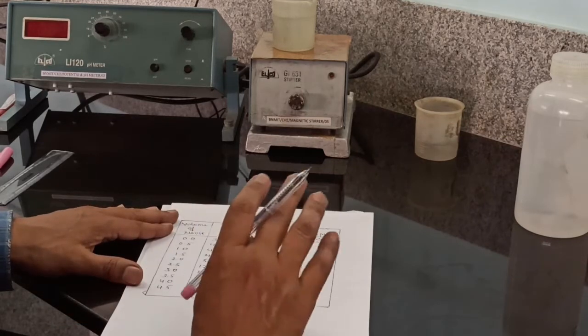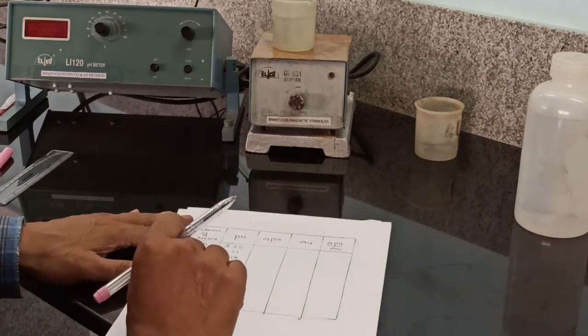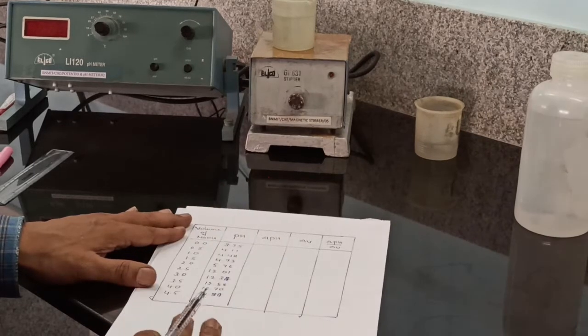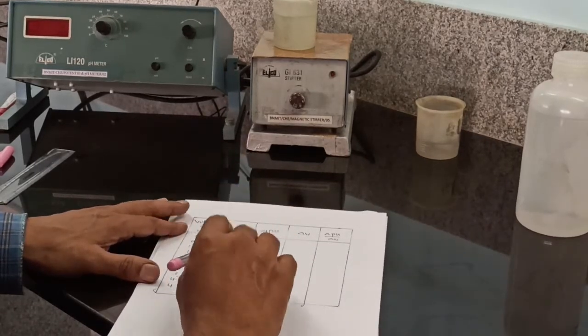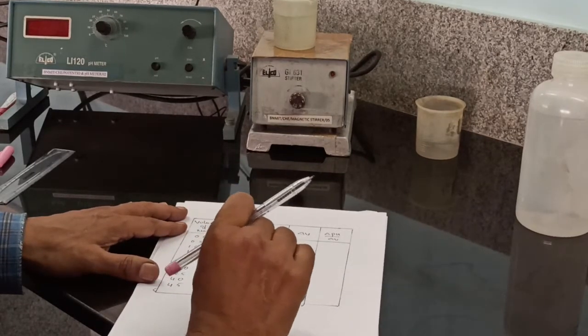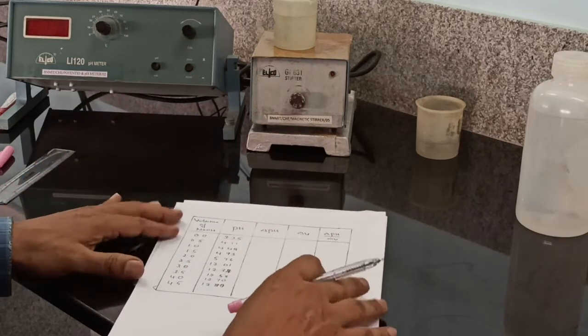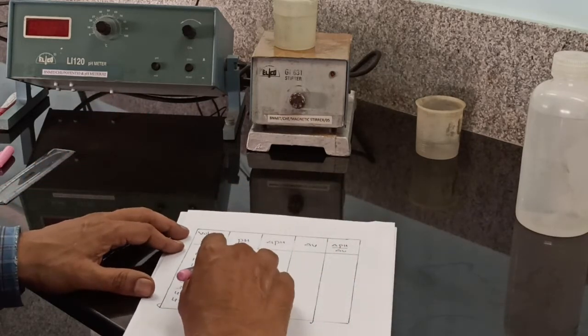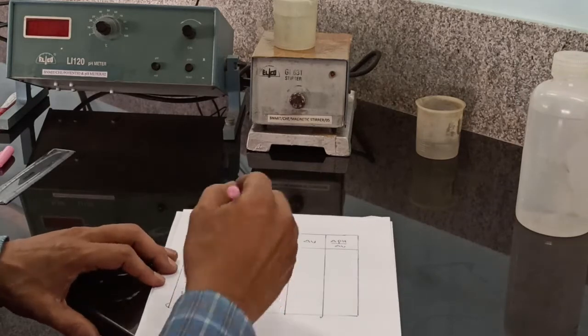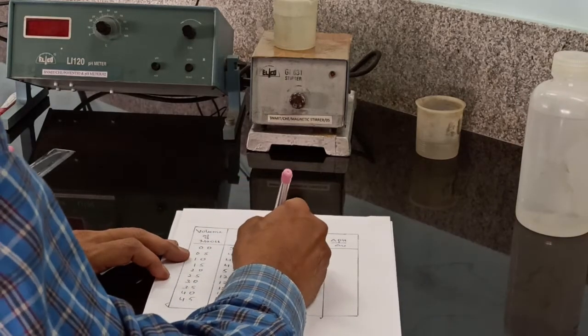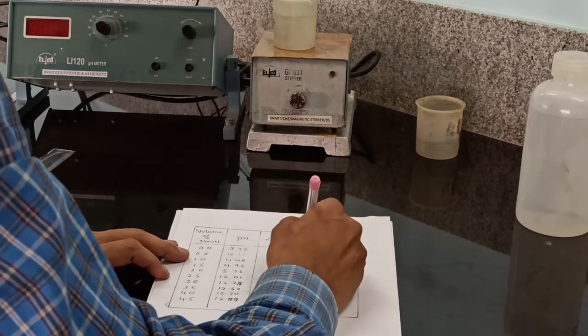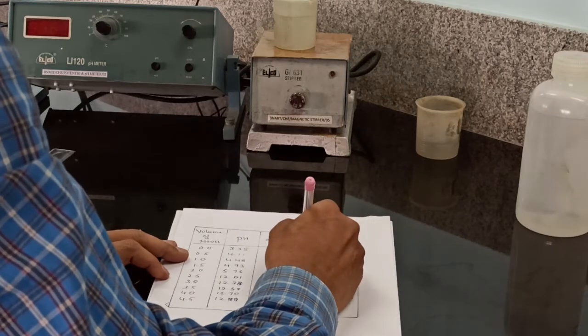To determine the pK value of the weak acid, first we have to find the equivalence point. The equivalence point can be determined by using a derivative graph. So for the derivative graph, we have to do some calculation. For 0, there is no difference of pH. Similarly, there is no difference in volume.